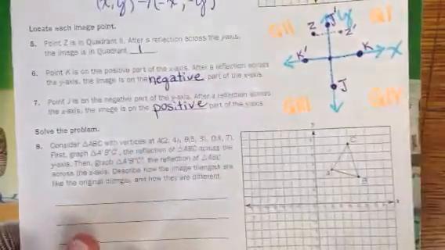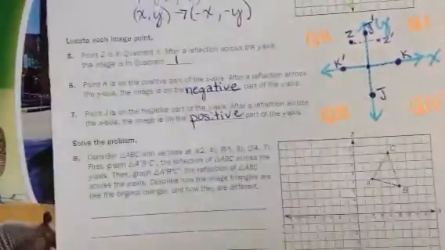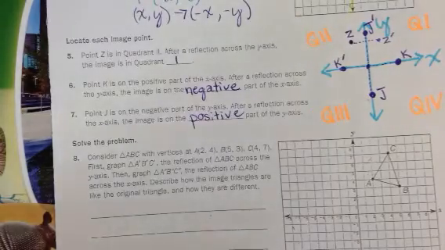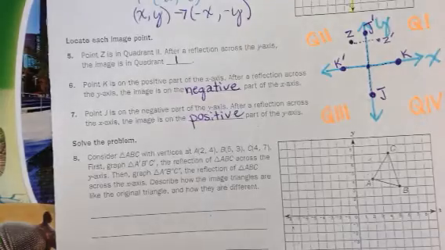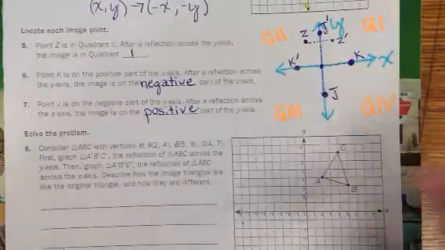part of the y-axis. So whenever they ask you questions like this, they may not give you a graph, but somewhere you'll have a graph that you can go look at, or you can just draw your own like we did.